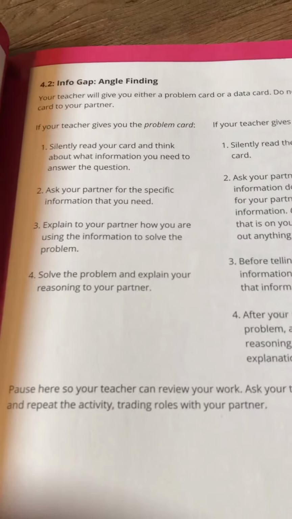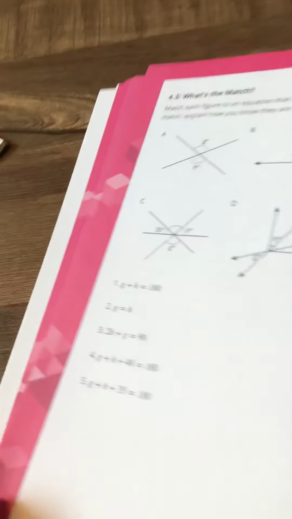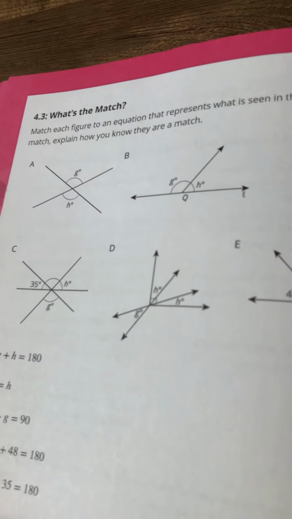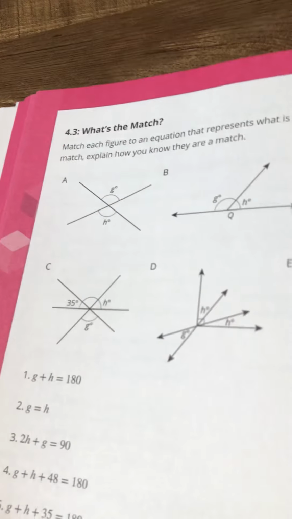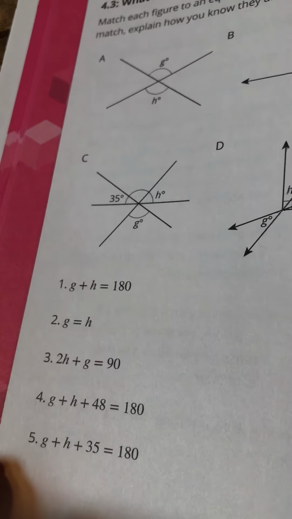We're skipping this one. Moving on to 4.3. You have to match each figure to an equation that represents what is seen in the figure. For each match, explain how you know they are a match. So for number 1, you have G plus H equals 180.